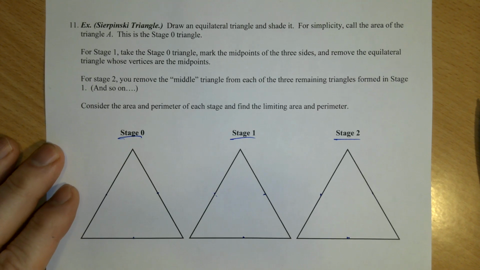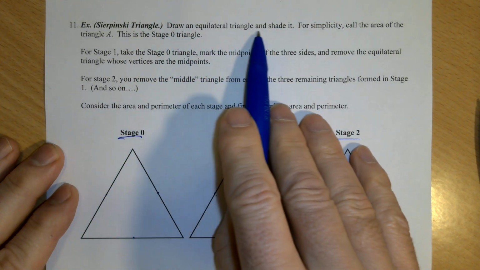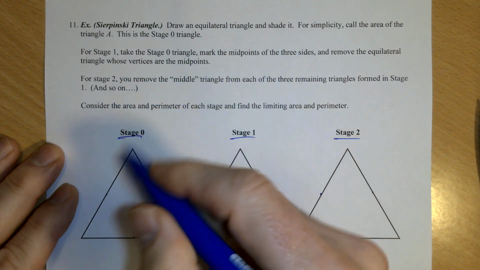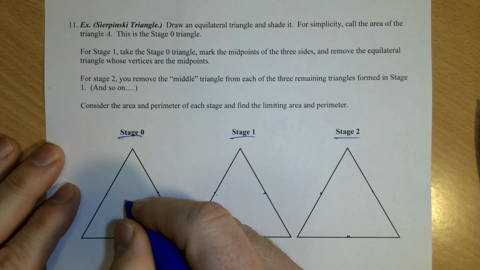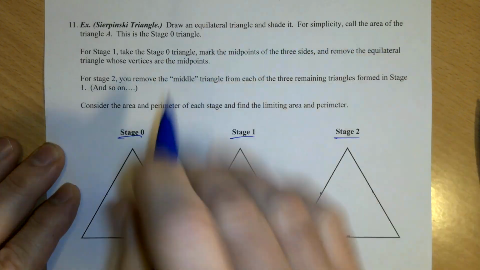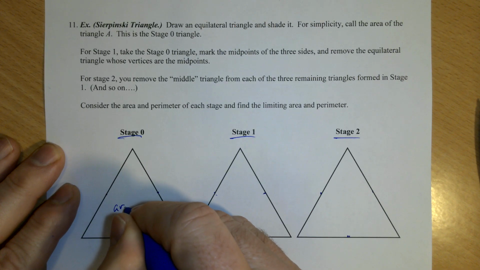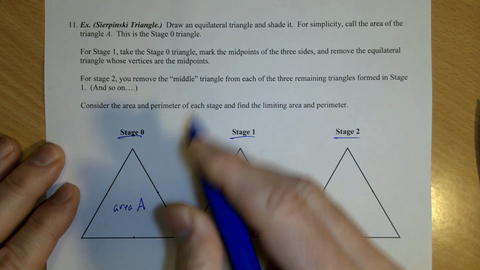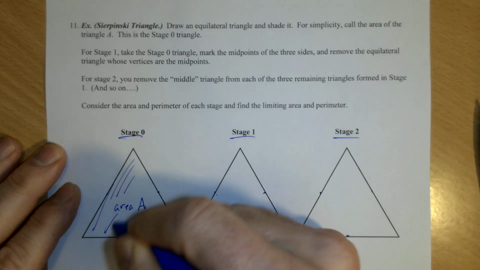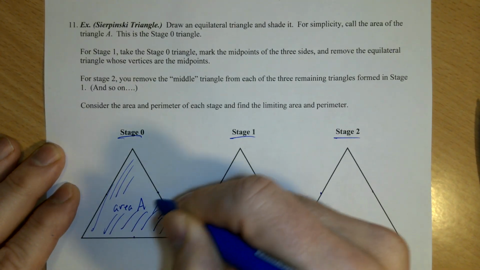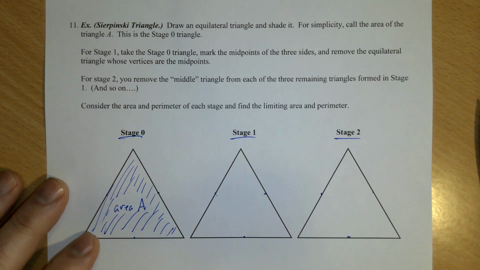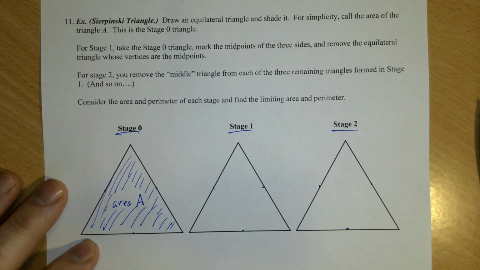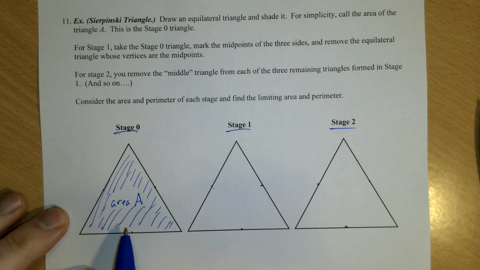So first, let's figure out what stage 0 is. Draw an equilateral triangle and shade it. Okay, so here's our first one. And before I shade it, let's call the area capital A. And now I'll shade the entire triangle. That's stage 0, area A. So that's the stage 0 triangle.